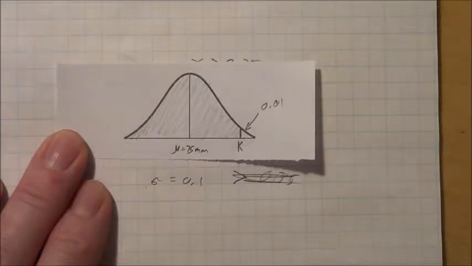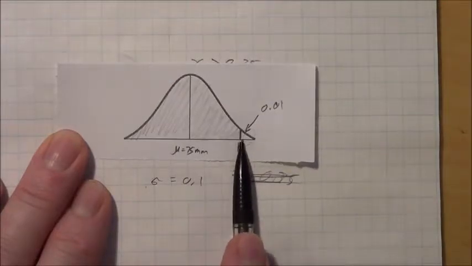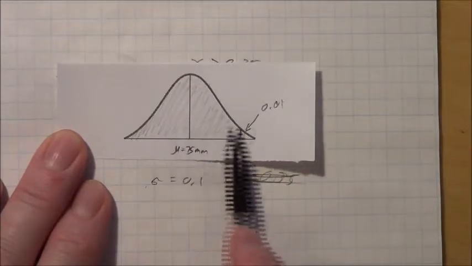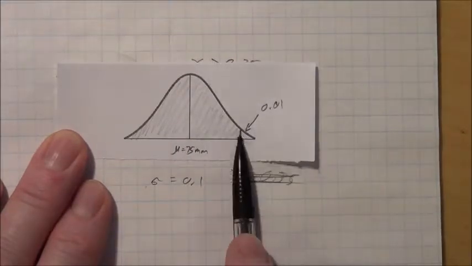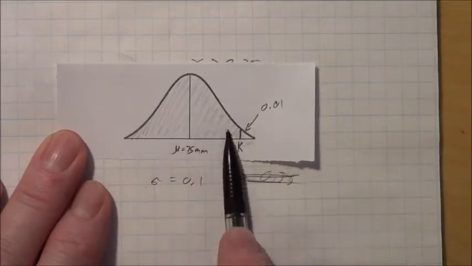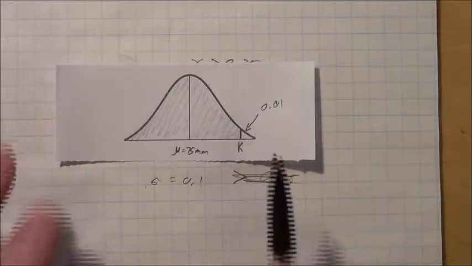So what we need to do is get that value, and then once we get this value, we can subtract that from 1 to give us what's on this side. Okay, so the value that we're going to calculate will be the area all under here.